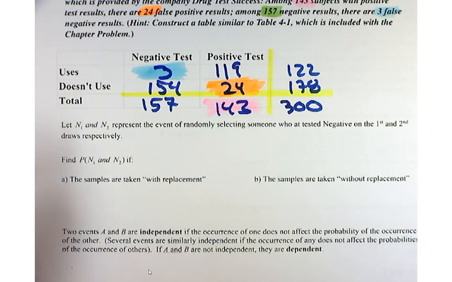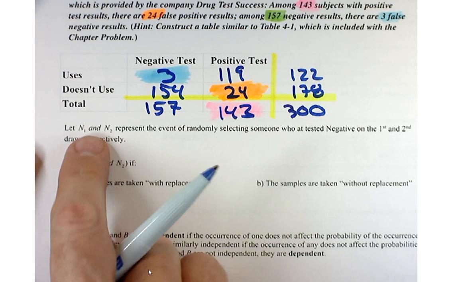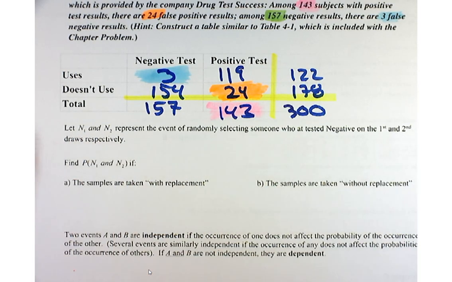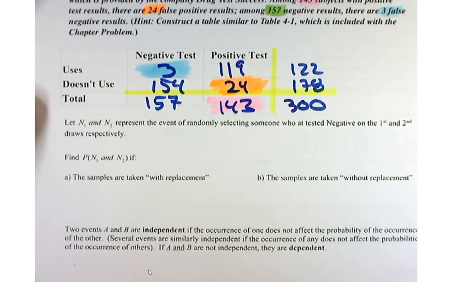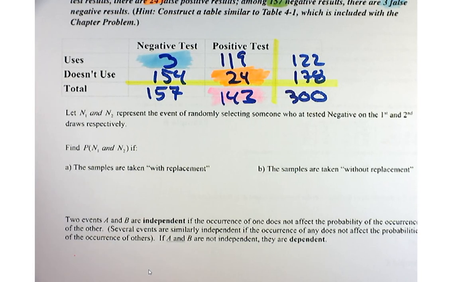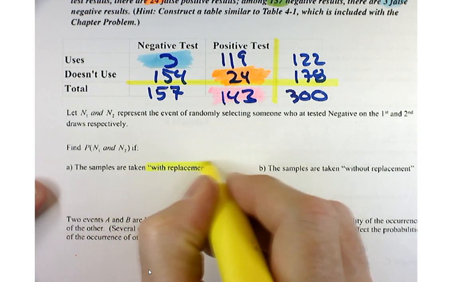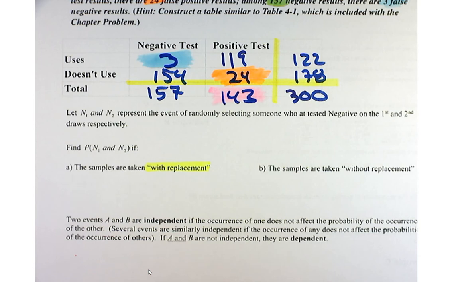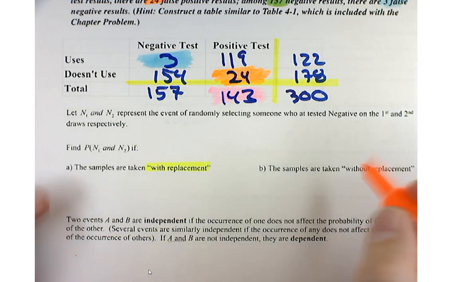Let's see if we can answer some more questions here. Let N1 and N2 represent the event of randomly selecting somebody who tested negative on the first and second draws respectively. Like the last example, we're going to do one with replacement and without replacement. See if you can bang these out.